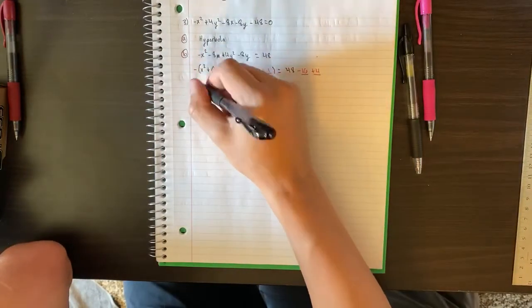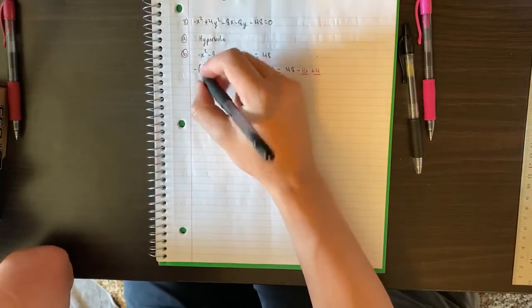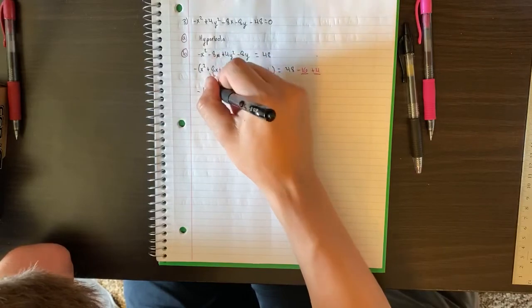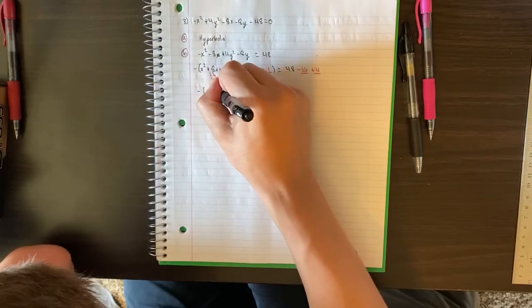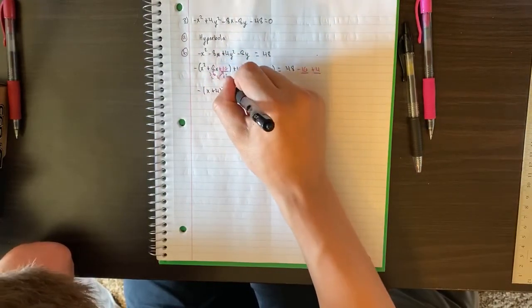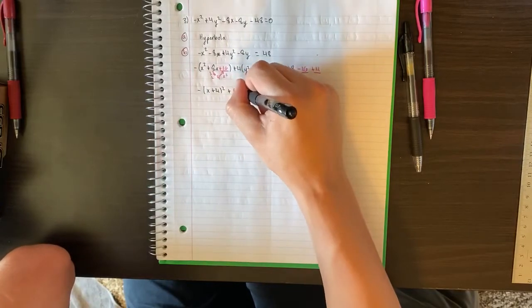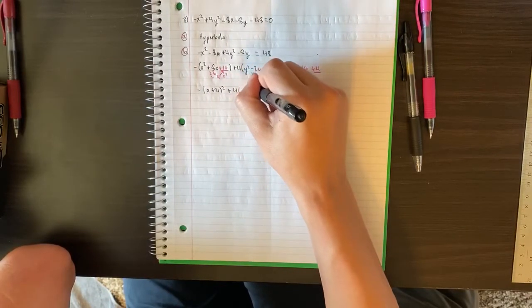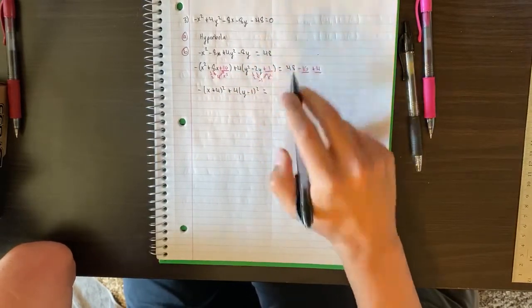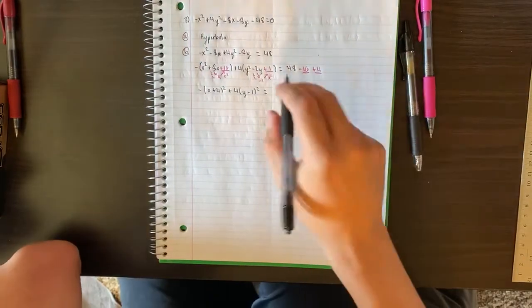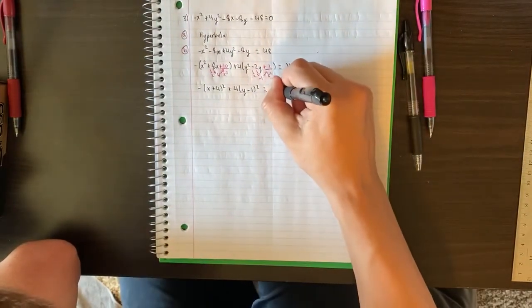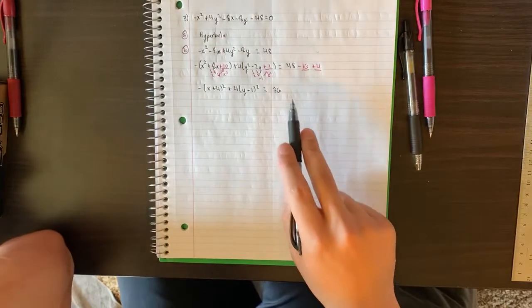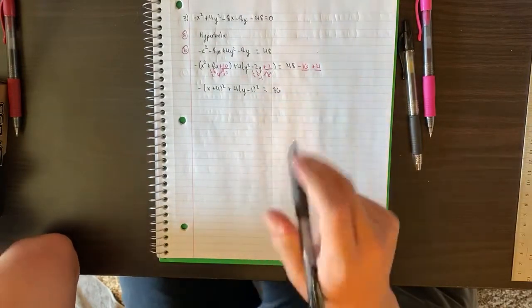So now we can rewrite this. Add plus 4. 48 minus 16 is 32, plus 4 is 36. Now we need to divide this 36 over.